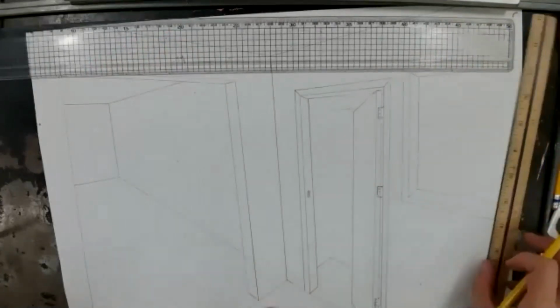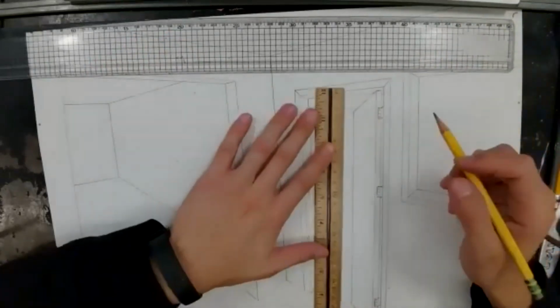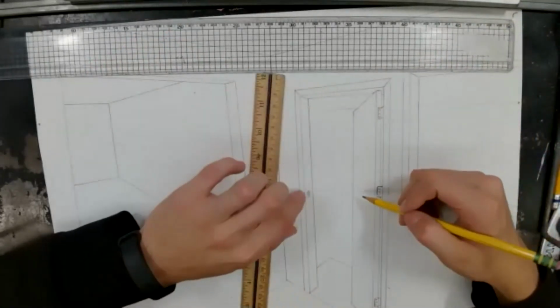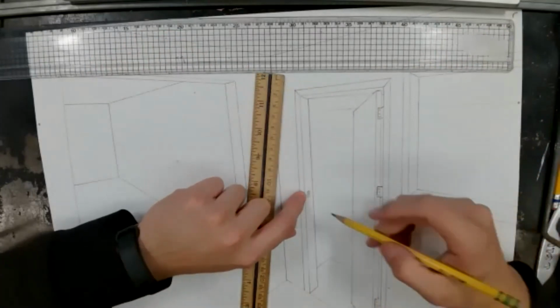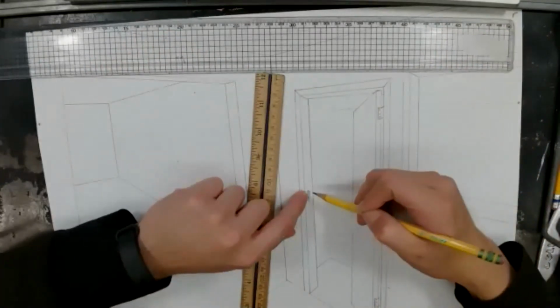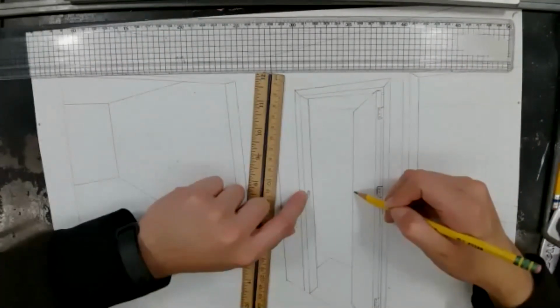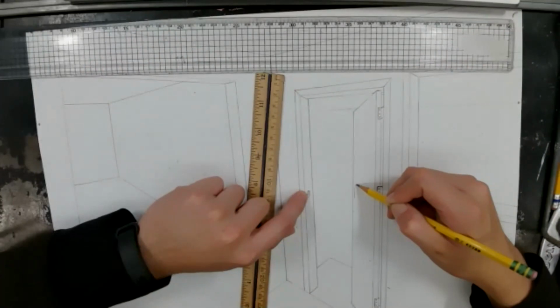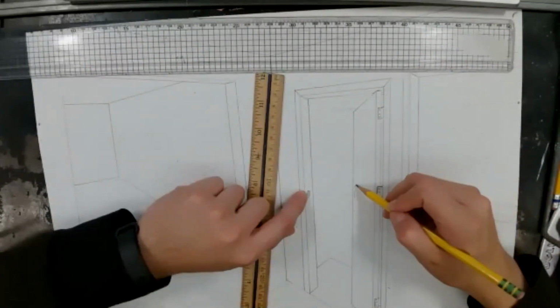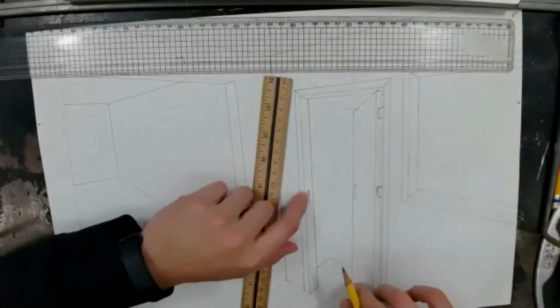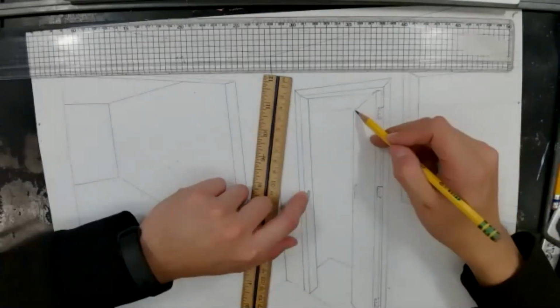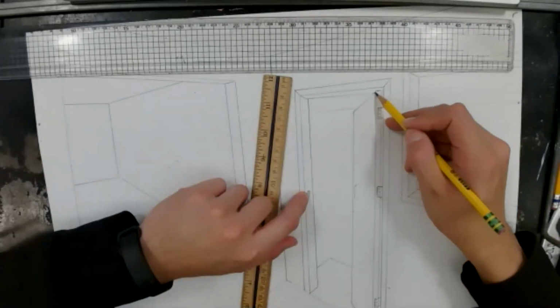Okay. Now let's add the details to the door. So let's add the handle, door handle. So this is the hinge, the opening where it locks in. So let's add a doorknob. I should use those lines.